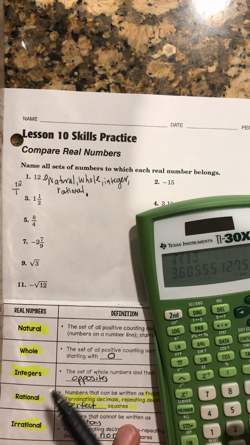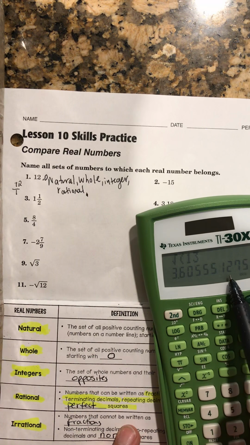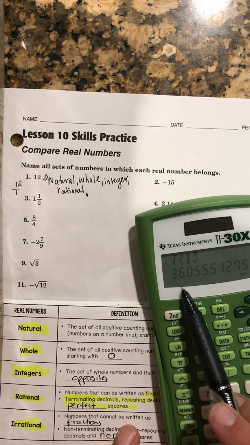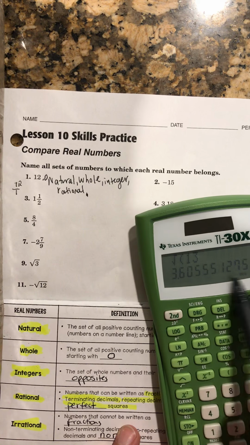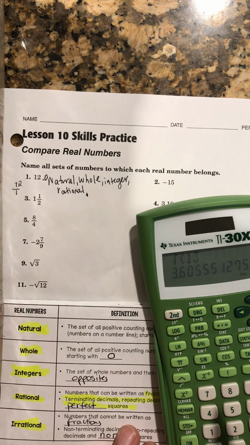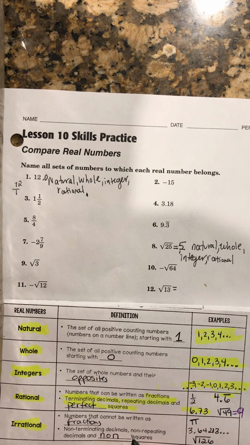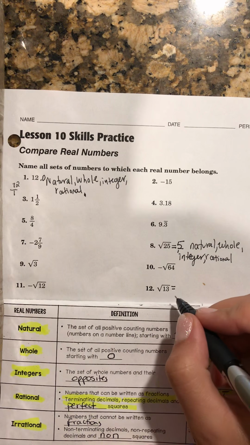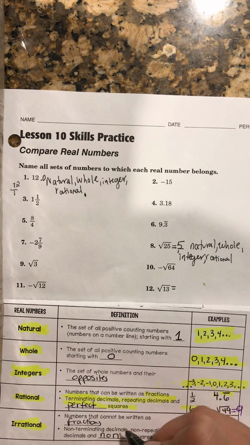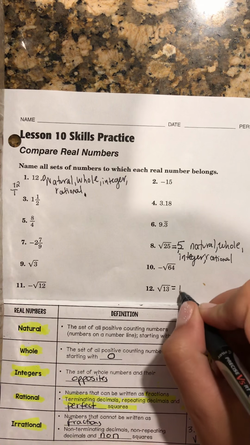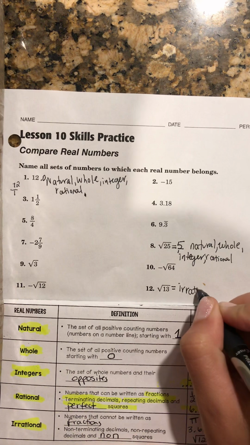Whole numbers, if I start counting at 0, 1, 2, 3, 4, will I ever see this decimal? No. Is it an integer? No, it is not a dot on the number line. Is it rational? No, it does not repeat or terminate, which then makes it classified as an irrational number. Irrational numbers are non-terminating and non-repeating decimals. It is also a non-perfect square because 13 is not a perfect square. So this number is irrational.